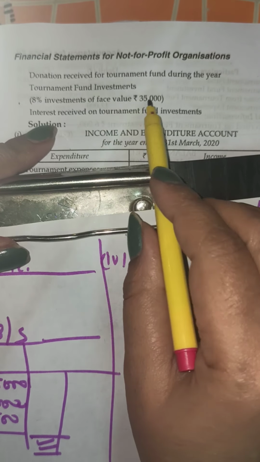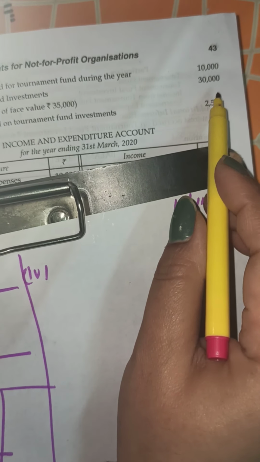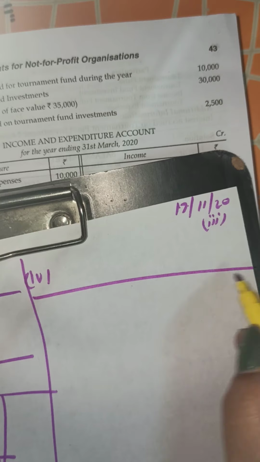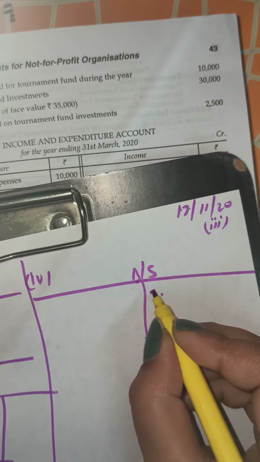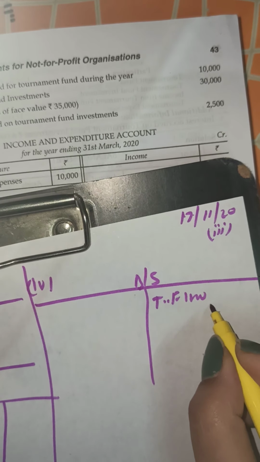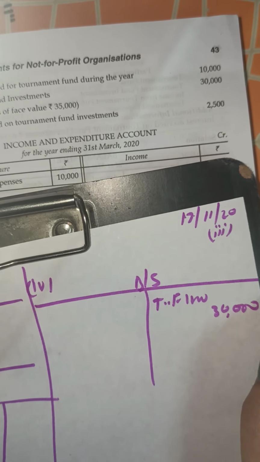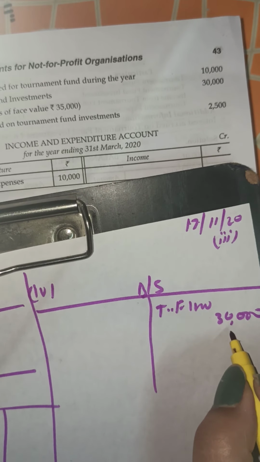The tournament fund investment is rupees 30,000. Achha, there are some tournament fund investments. Investments always come in the balance sheet. This is the tournament fund investment. Investments always come in the balance sheet on the asset side, rupees 30,000.